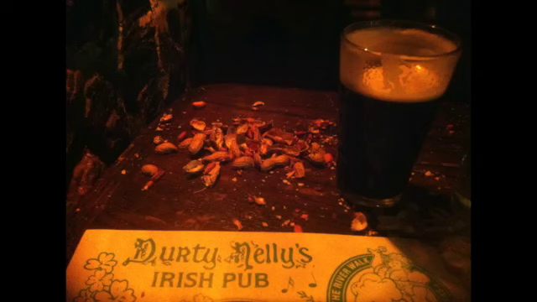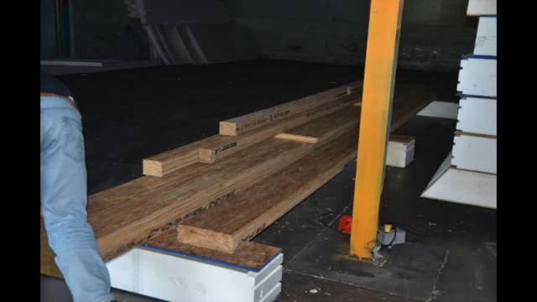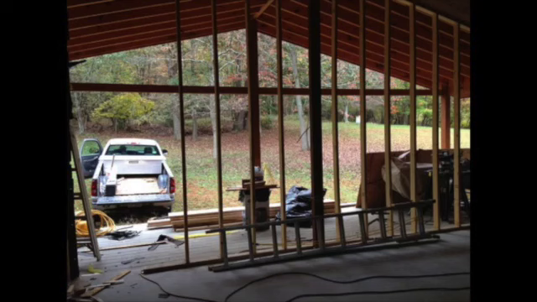Now, to my eternal dismay, I had to travel out of town the day the roof panels were being set, and so I do not have photographs of that process. But what I can show you is some shots of the beams that were later installed.